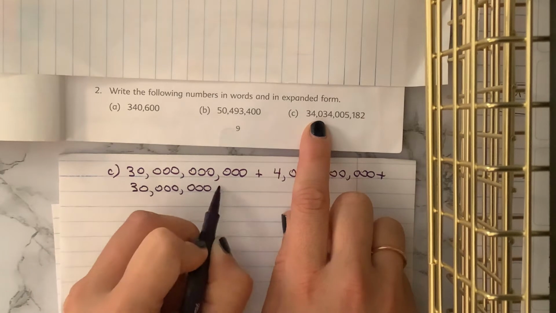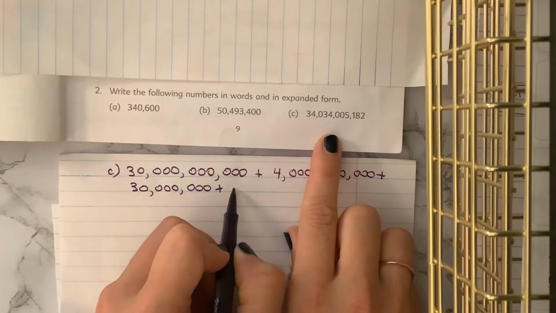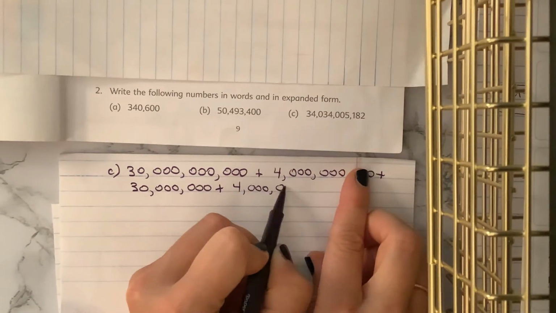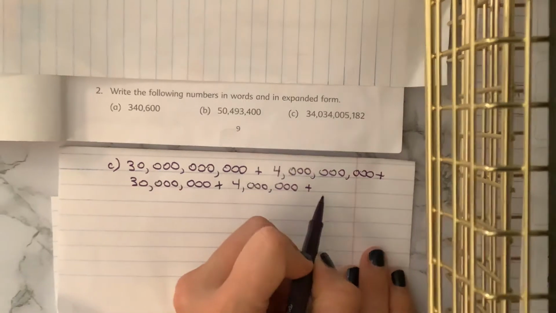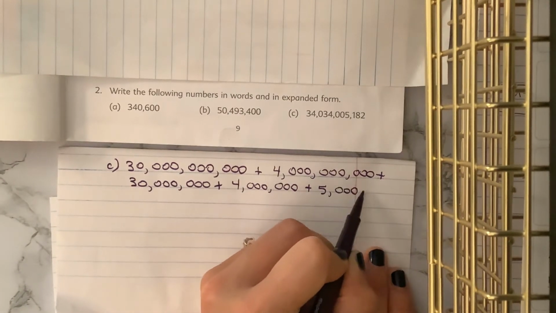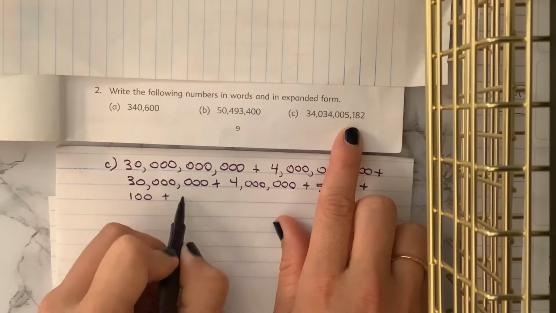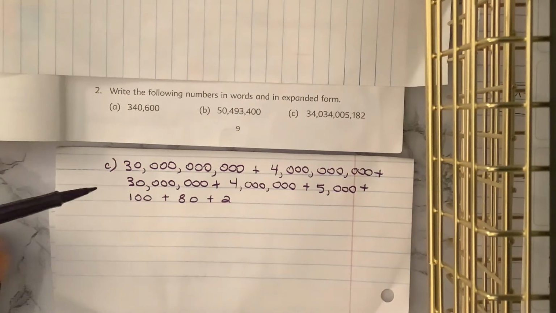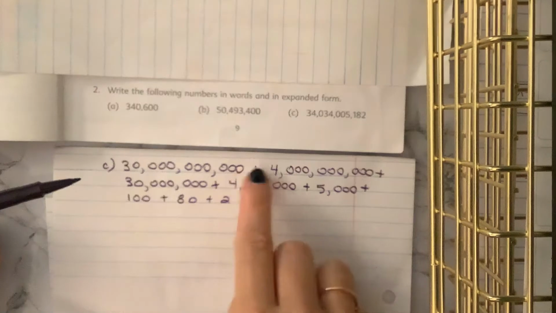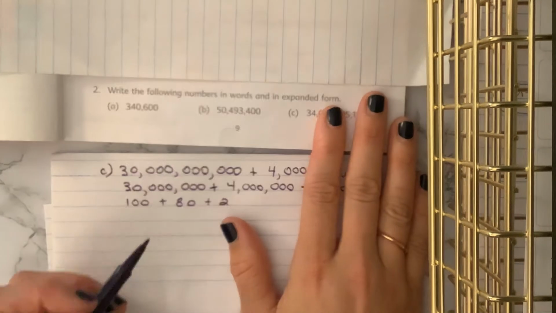Remember, we skip any 0 digits in expanded form. Then we go to 4 with 6 zeros after it. We can skip these 2 zeros and go to 5, which should have 3 zeros after it, plus 1 with 2 zeros after it, plus 8 with 1 zero after it, plus 2. So this should be your expanded form, and you really want to make sure, do you have the right number of zeros?